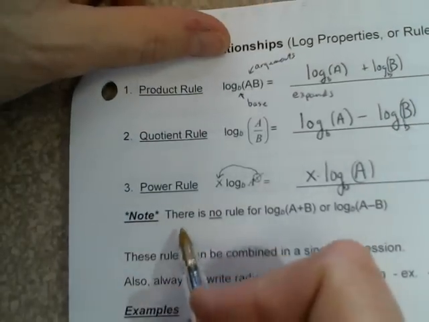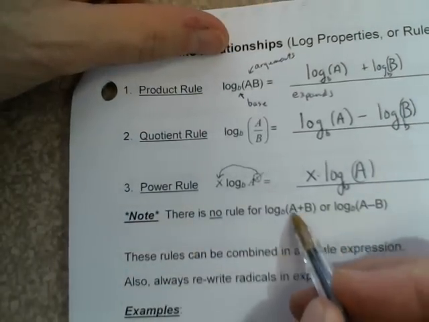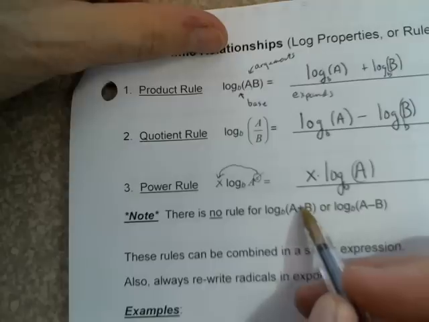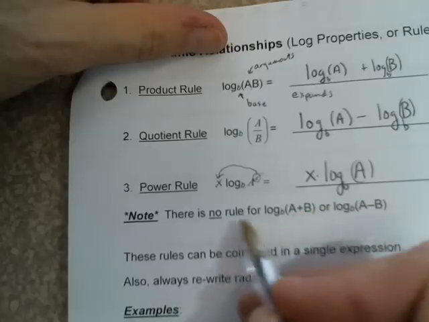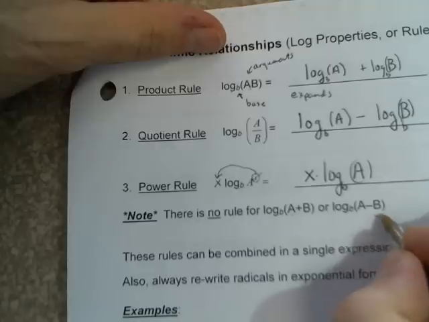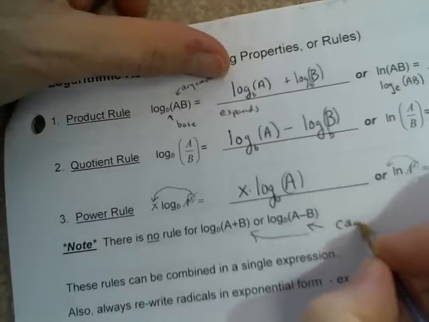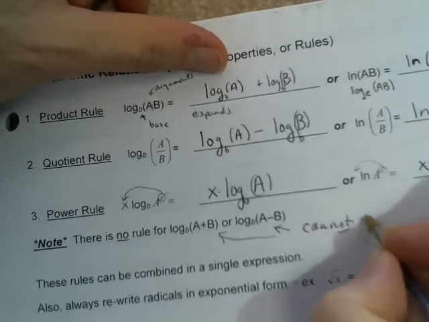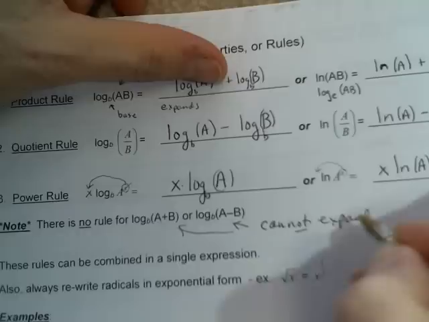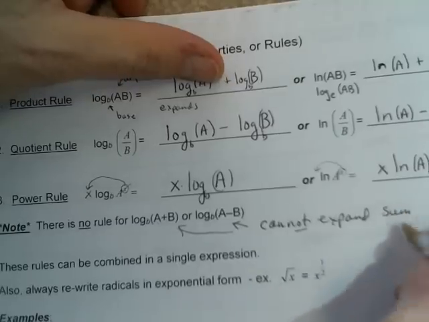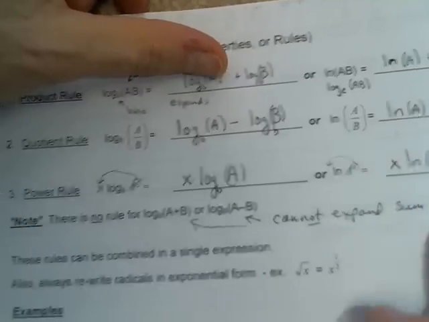Now there's a little note here. If your argument is a sum, if there's a plus or a minus inside these parentheses as the argument, there is no rule for that. You cannot expand these. So put that as your little note: cannot expand sums or a difference in two arguments.